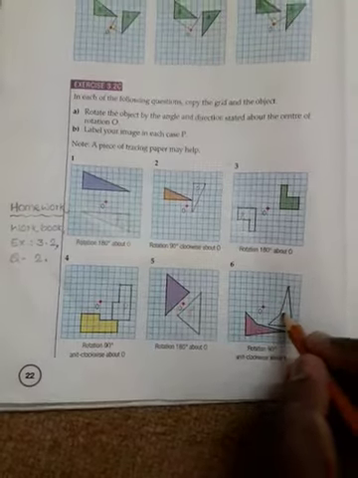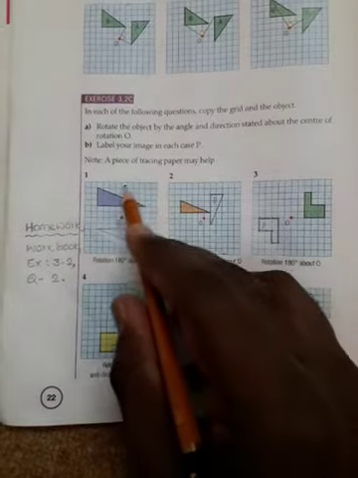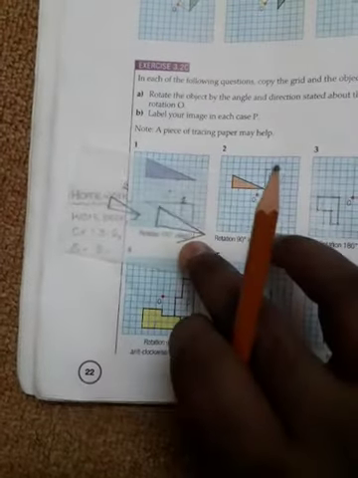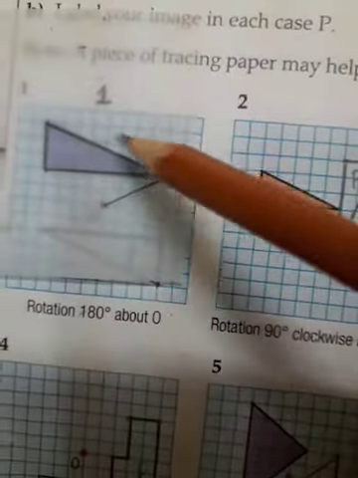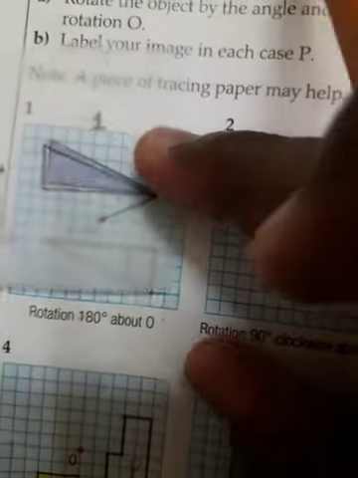Now he said that a piece of tracing paper may help. First of all, use your tracing paper and draw the figure exactly. So look here, this is the figure, question number 1. I draw it using the pencil and ruler. This is question number 1.